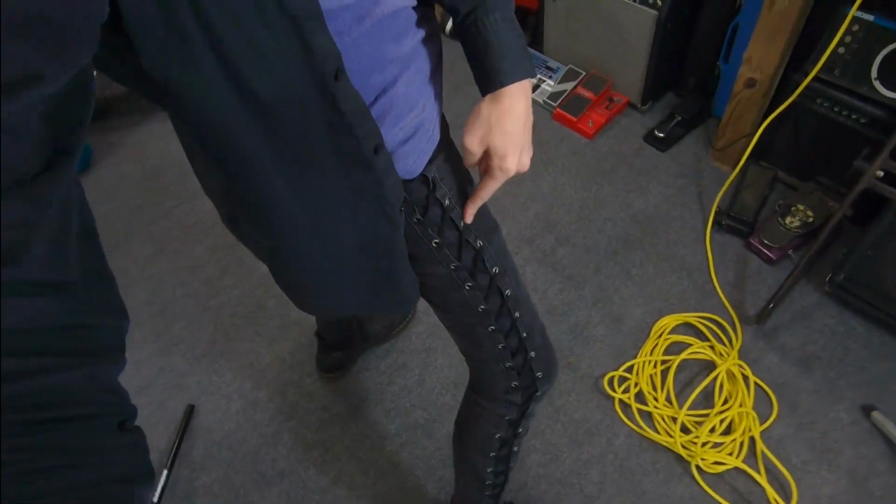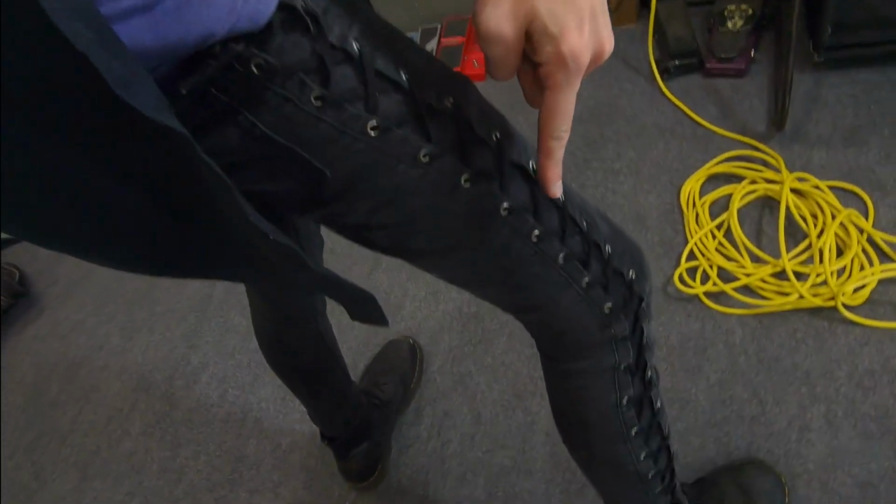These pants, as you'll notice, have a nice lace down the side. This lace allows you to cinch your pants up tightly, and that restricts the blood flow in your legs, causing the blood to stay in your upper body, in your torso, in your voice box, and your lips, which is what you need to make good audio.